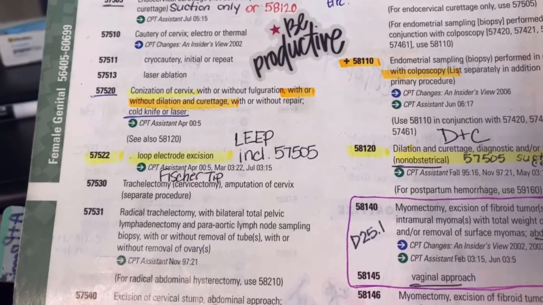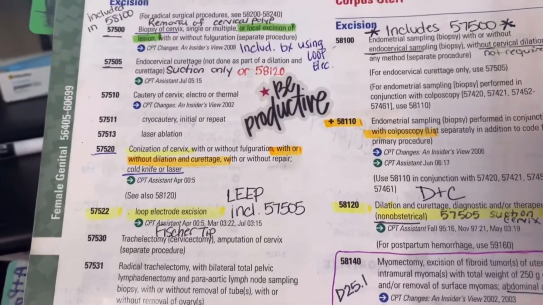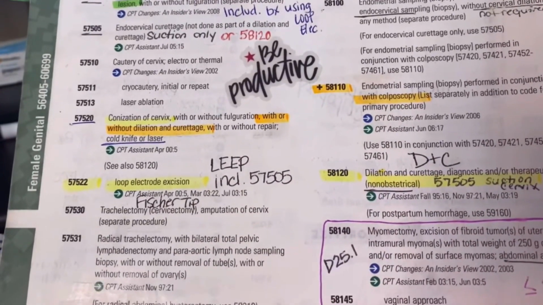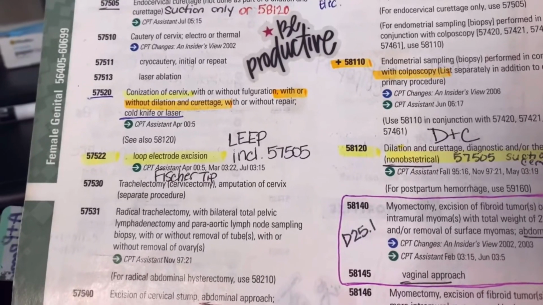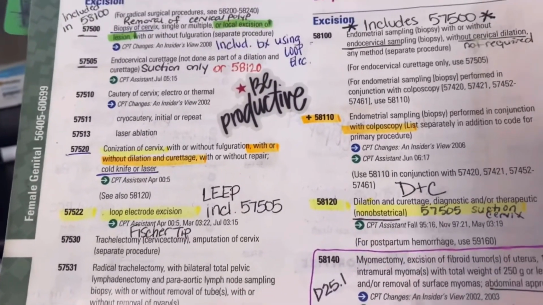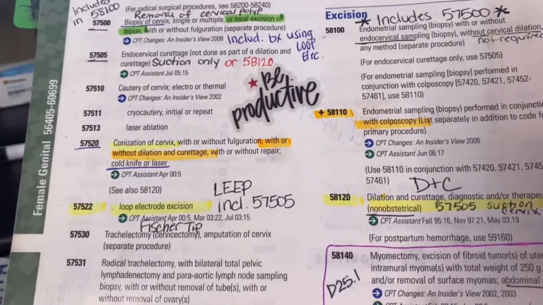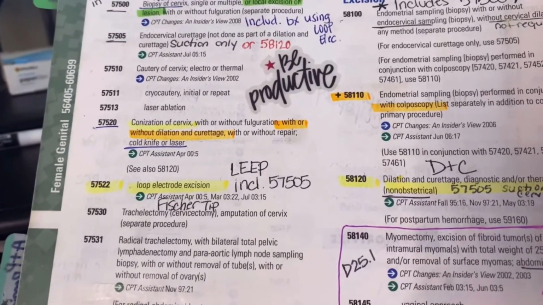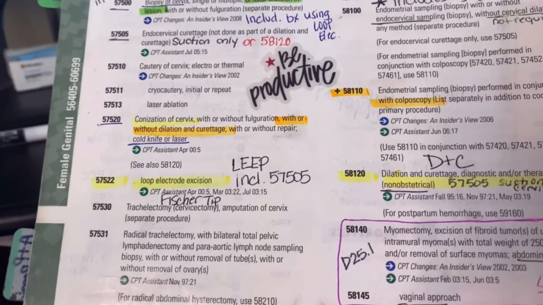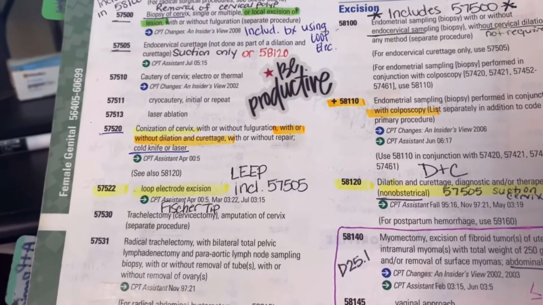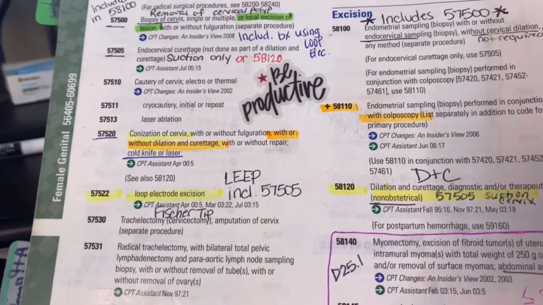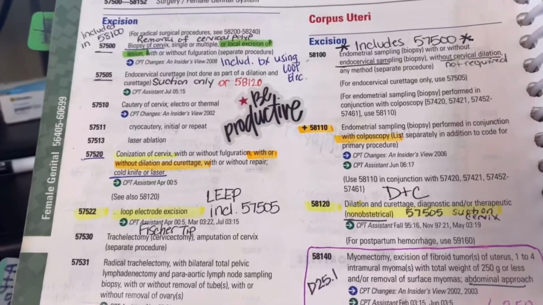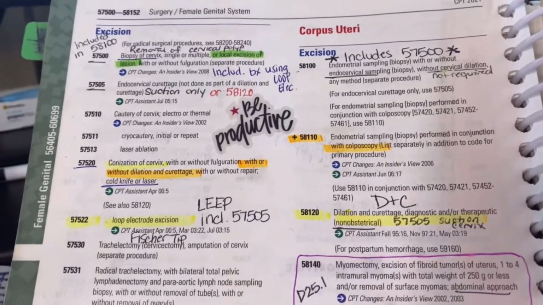And I have a note here that 57505, which is the ECC, you can see that up there, endocervical curettage, that is included in the procedure. So you do not bill for that separately, even though it is a code on its own. You don't bill for that separately because it's included. So my CPT code is 57522. And pathology, I went to pathology, and pathology was not in yet for this one. So I had to hold it, and in a few days I'll check back with it and see if pathology came in.